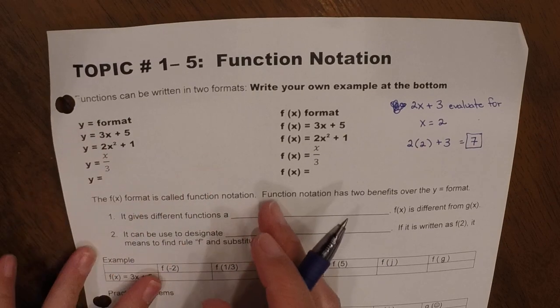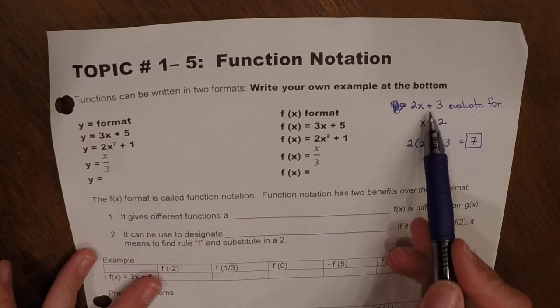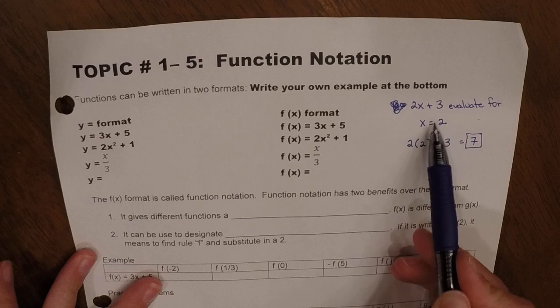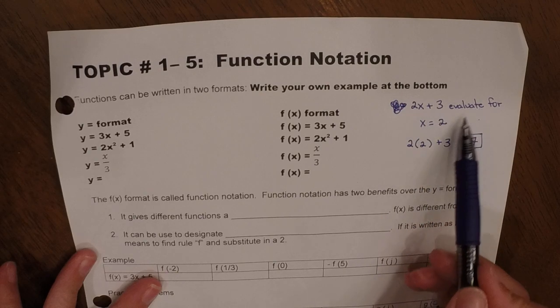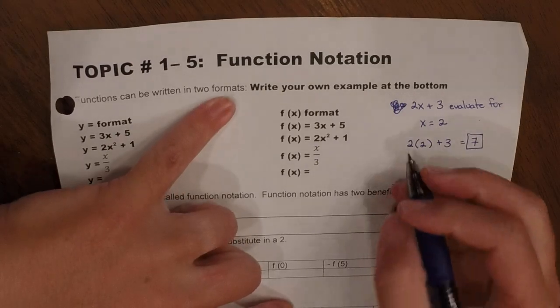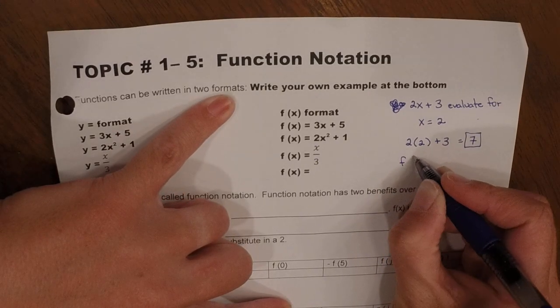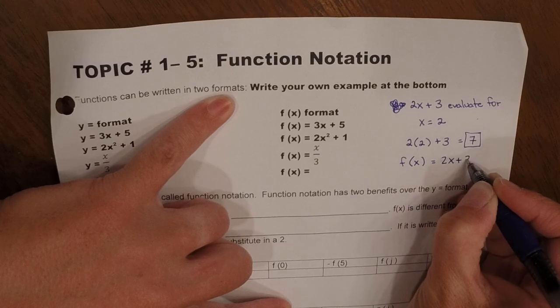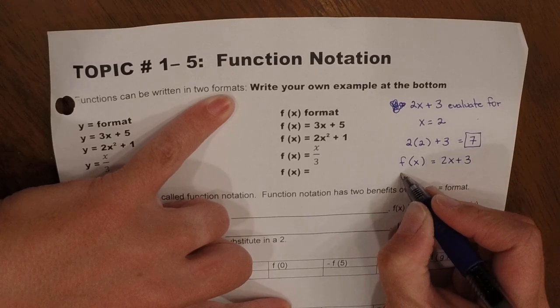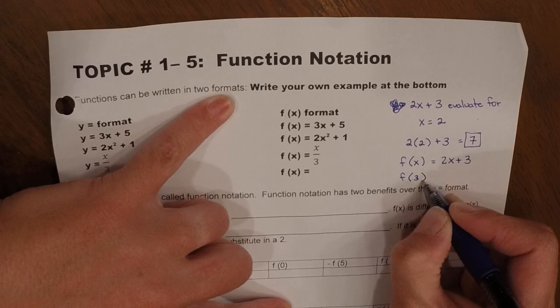What we are doing today, function notation, is the exact same thing. We are still just evaluating equations for certain values of x, except they're not going to write it in that many words. So instead of saying evaluate this equation for x equals 2, they would say that the equation is f of x equals 2x plus 3, and they would say find f at 3.